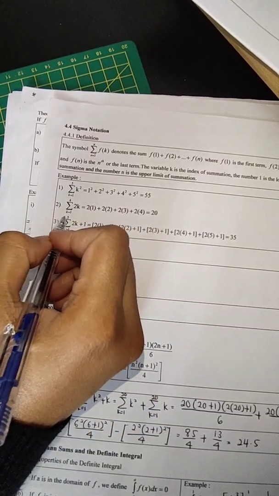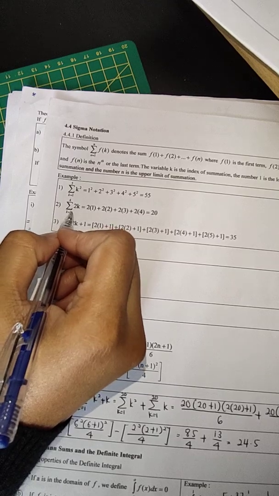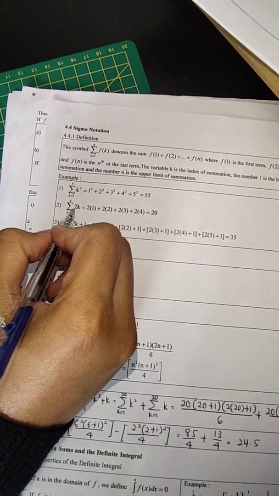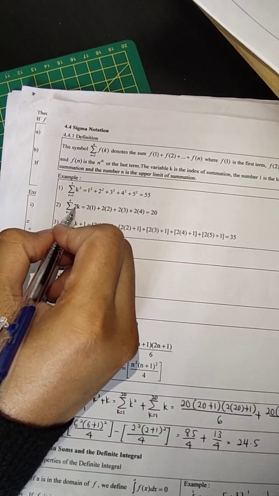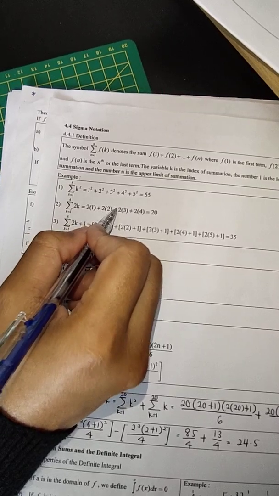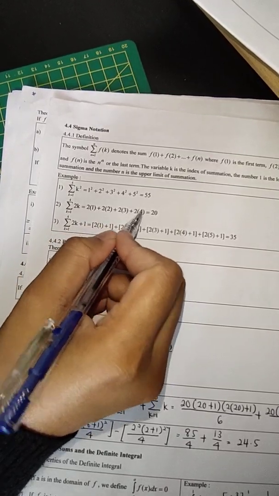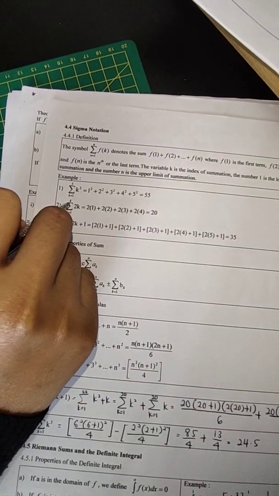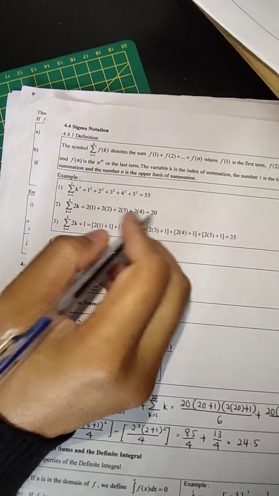Second is summation of k equal to 1 until 4, which is awak punya variable awak is the 2k. So 2 times 1 plus 2 times 2 plus 2 times 3 plus 2 times 4. Kenapa stop sampai 4? Sebab summation awak menunjukkan sampai 4 sahaja. So jawapan awak akan dapat 20.